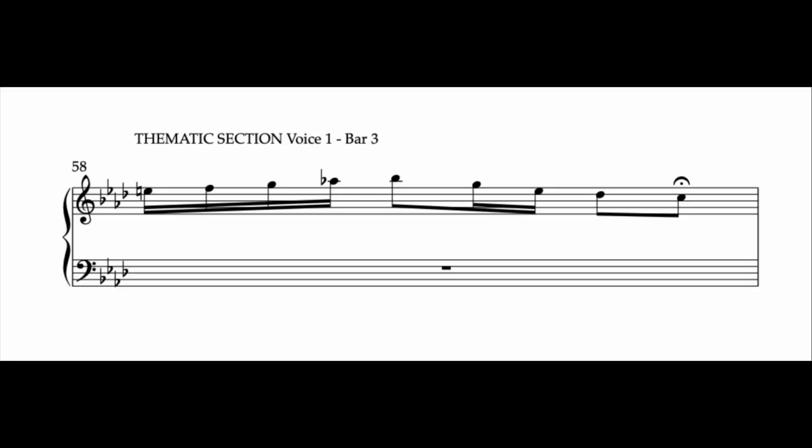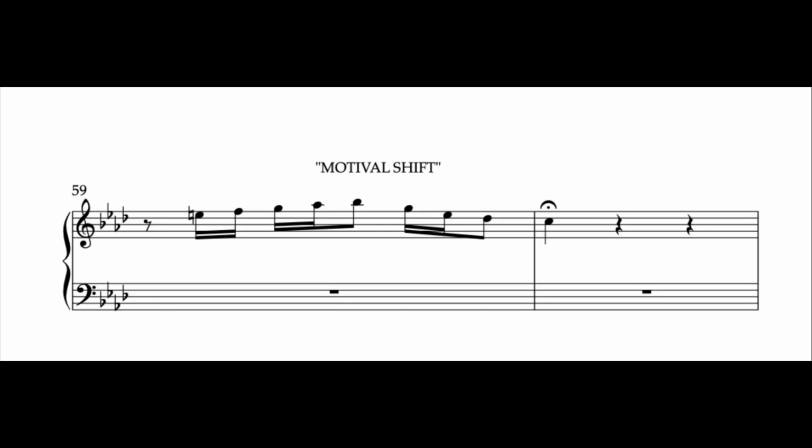Motival shift consists in simply shifting ahead of its original rhythmical placement within the bar the thematic section we intend to consider. Let's consider, for instance, thematic section in bar 3. Then let's shift the attack of the phrase 1/8 note ahead.